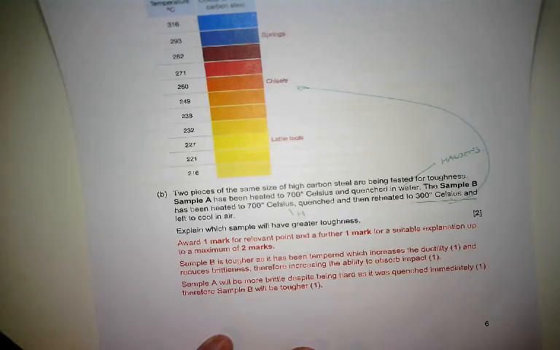Sample A will be more brittle despite being hard, as it was quenched immediately. Quenching immediately is going to crack it and make it very, very brittle. Therefore, sample B will be tougher. Quenching it immediately makes it glass-like, if you like. Glass is a very hard material. You can't scratch it very easily, but if you tap it, you're going to break it. It's very brittle.